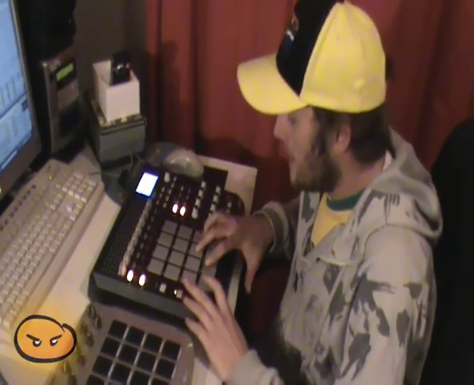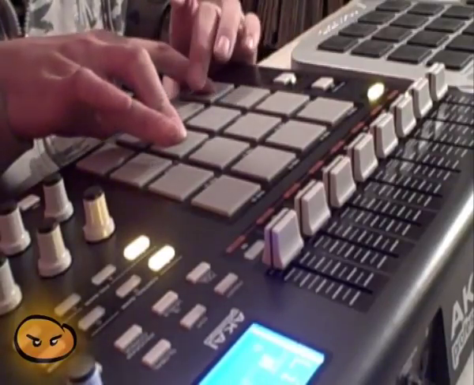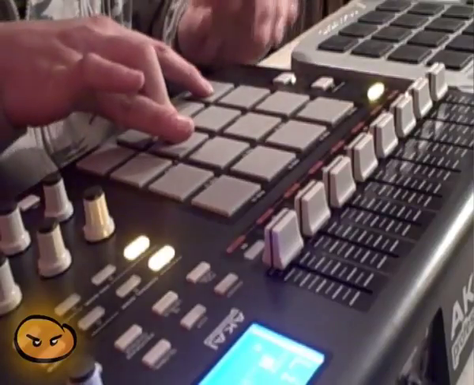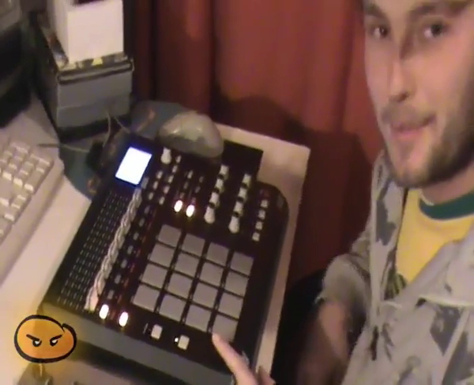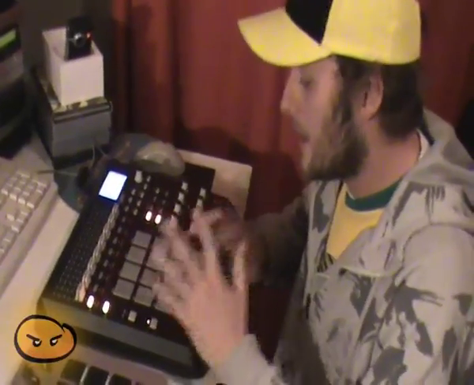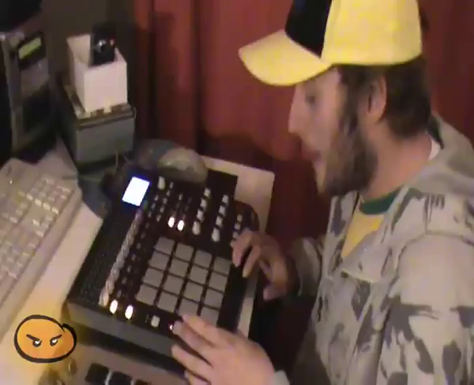Do a little bit of a lazy man's beat. That's the basics. It's not how I usually play the pads, but if you're a beginner and just want to learn a little bit about feeling the actual pads, it's a great way to work it out.